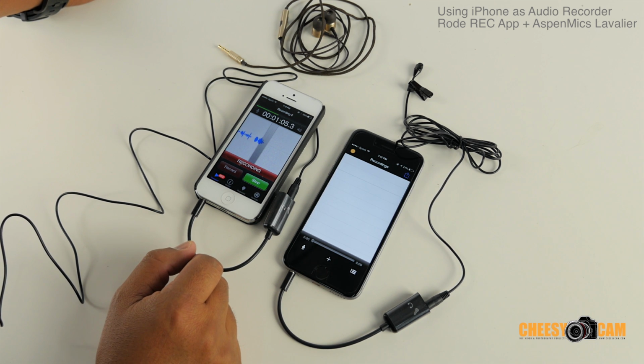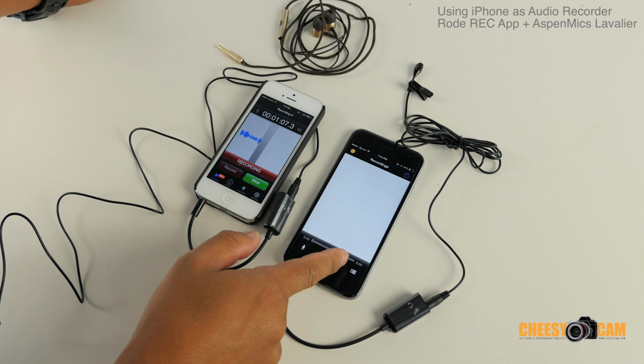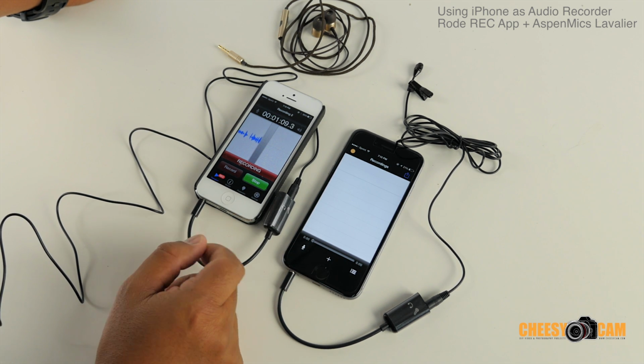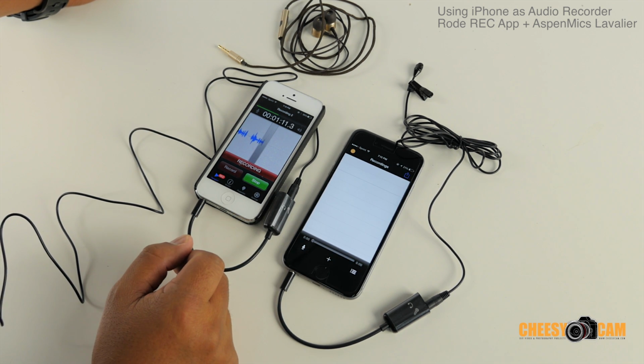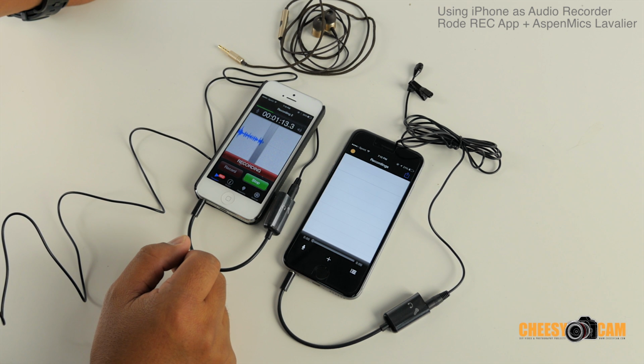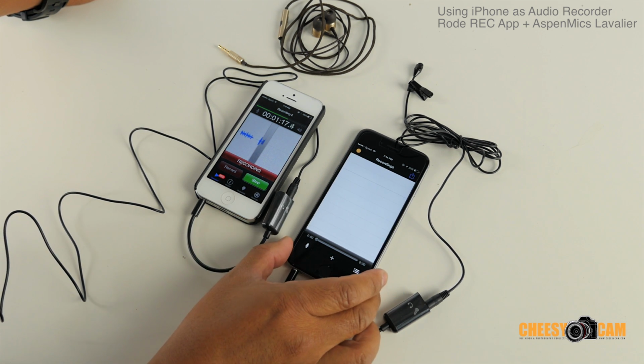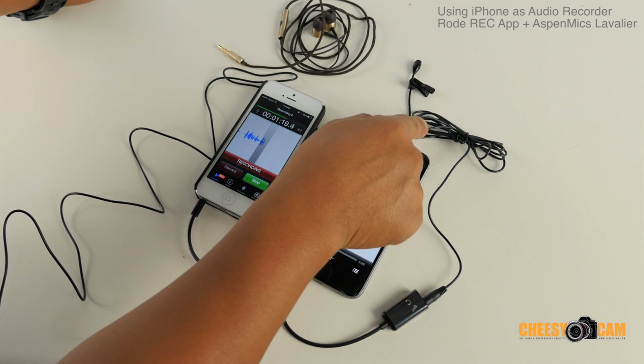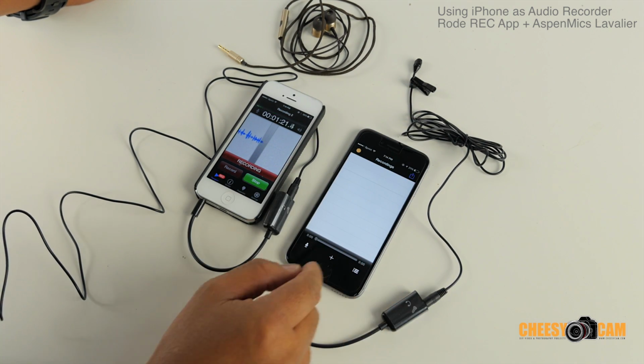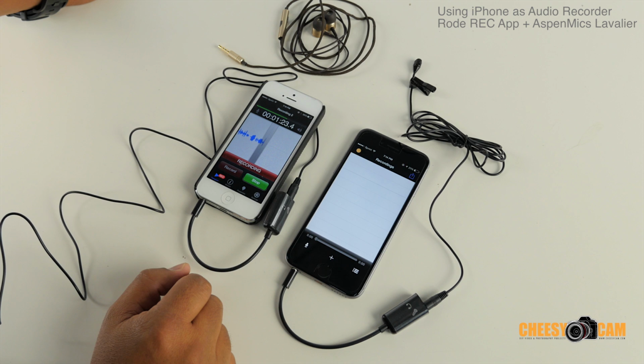So one of the most important things that you want to do first, after you download the Rode Rec app, and by the way, this is the paid version. Definitely go for the paid version. It's got a lot of features that you won't find in the regular version. So here in the iPhone 6, we have the lav microphone plugged in. This is an Aspen stereo with the TRRS adapter.